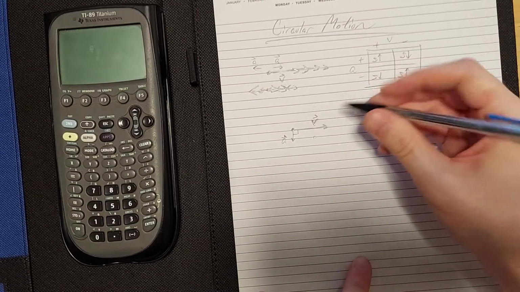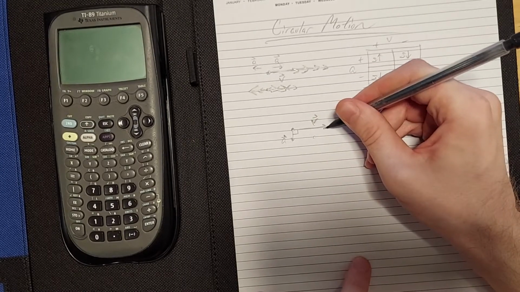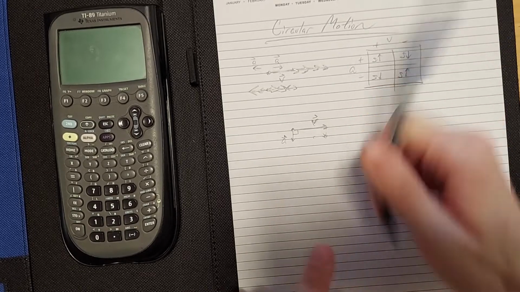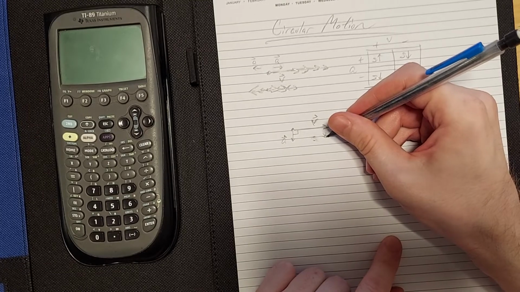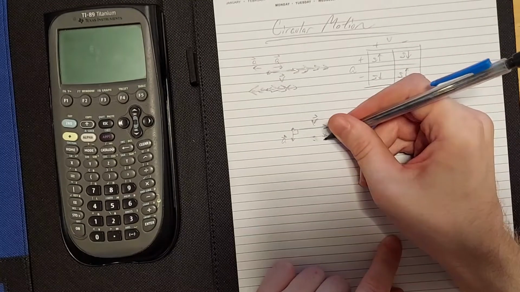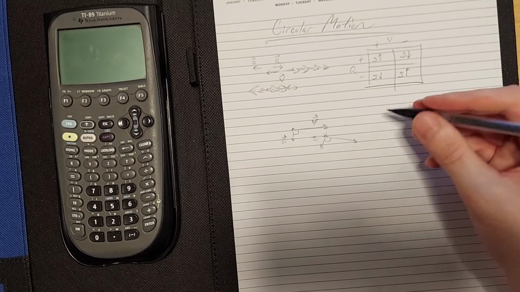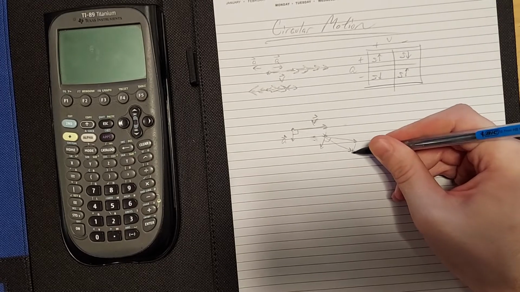So another second later, this thing will have a velocity that, if I add these two vectors, should be there. And now we're going to be going that way. And let's say our acceleration is still perpendicular. Well, now another second later, we'll be right here.